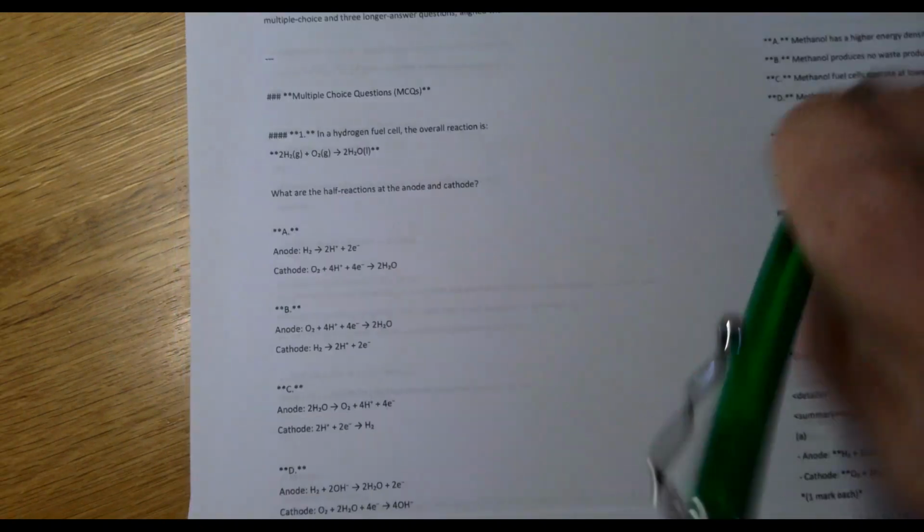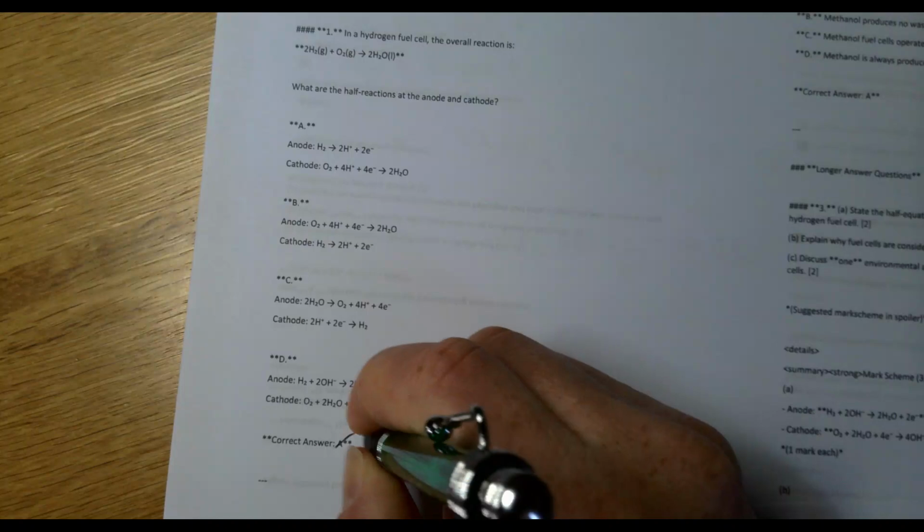So here are a few questions I got the computer to spit out. What are the half reactions at the anode and cathode? Take your pick. The answer, hopefully you agree, is D. Exactly what I've just taught you. What's the situation with A? A is given as the right answer by the computer. Why has it done that?